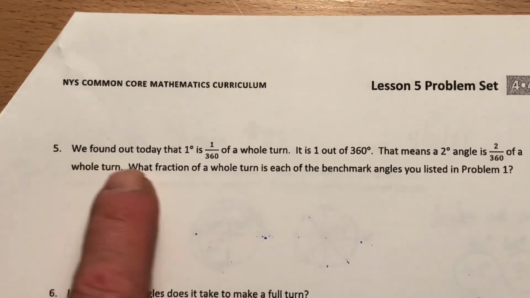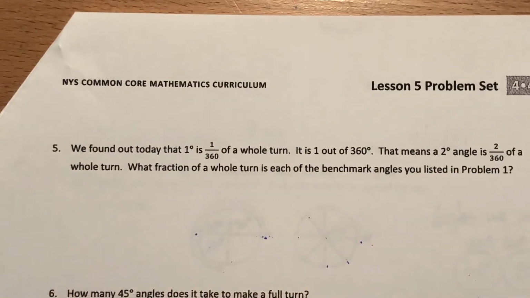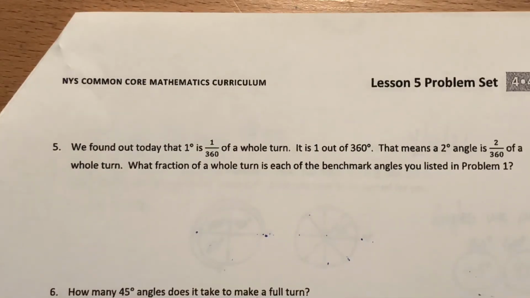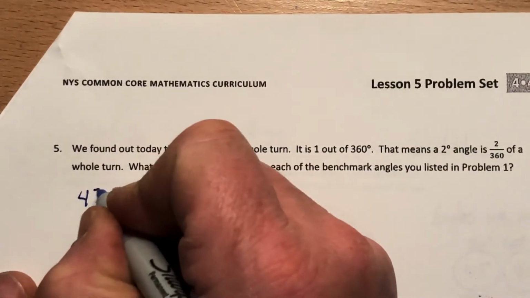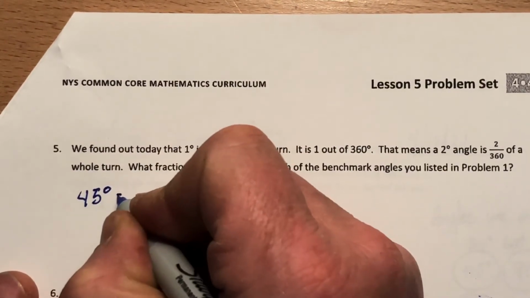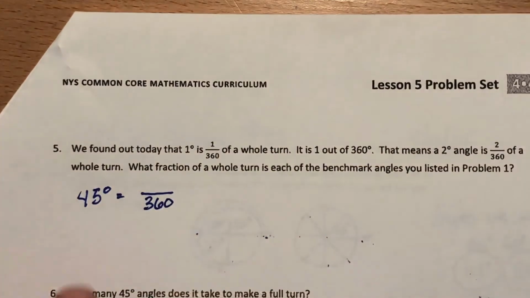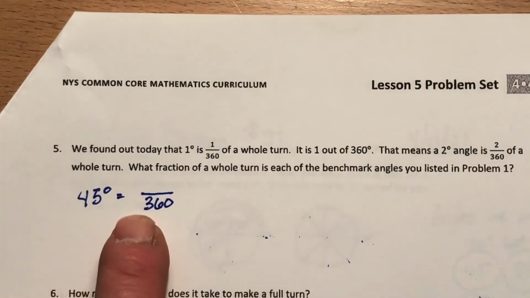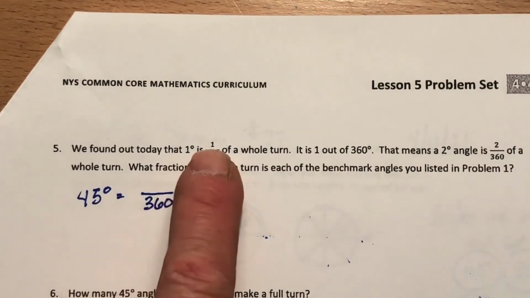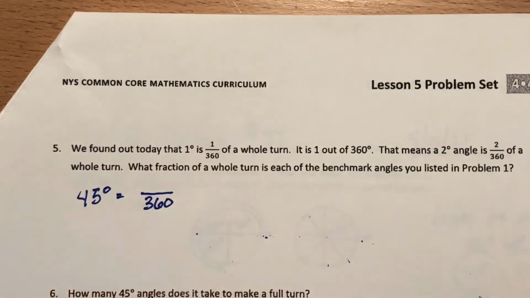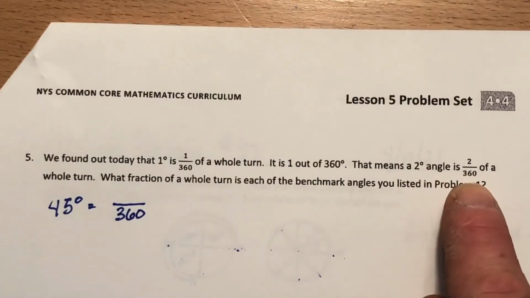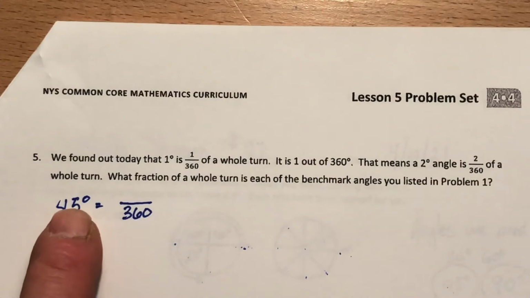Now, we're not going to list out all the ones that we made from problem 1, but what if I have a 45-degree angle? What fraction of 360 is that? If 1 degree is 1/360th and 2 degrees is 2/360ths, what's 45 degrees?